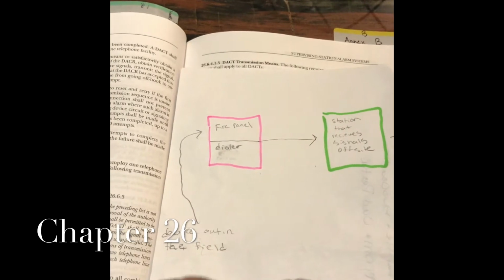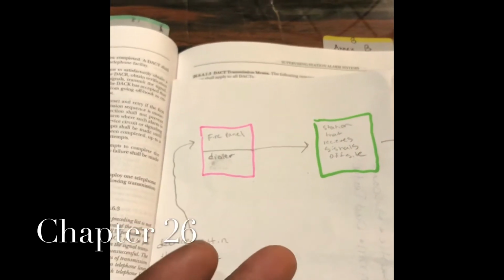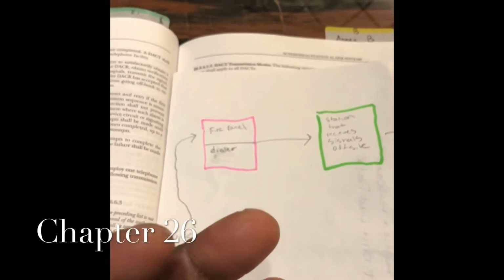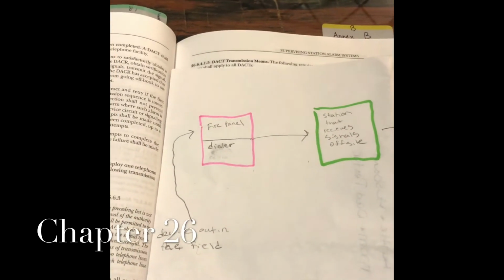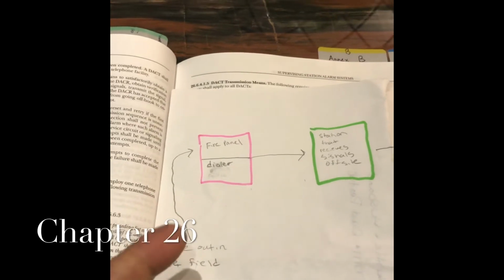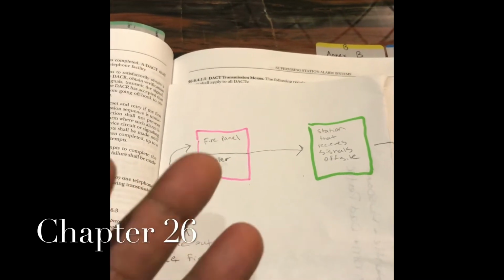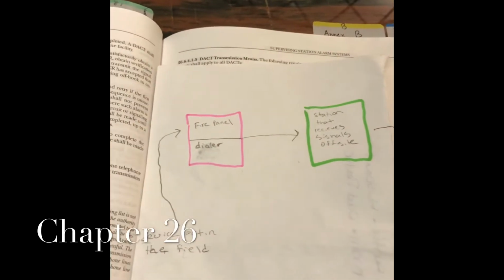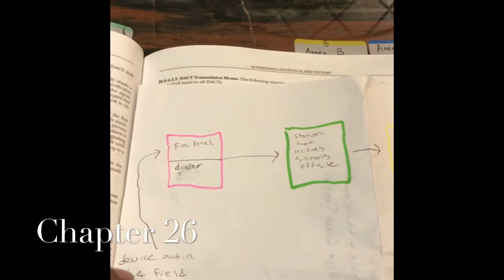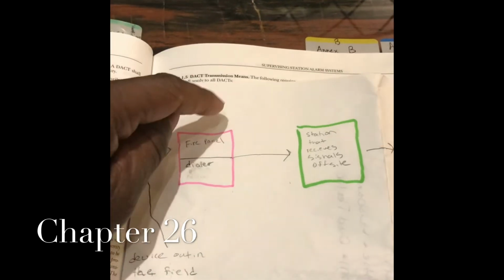I know on EST panels you can incorporate access control and security stuff also, but since we're only dealing with fire alarm systems, your basic devices are smoke detectors, heat detectors, pull stations, water flow switches, tamper switches, and now we have carbon monoxide. So your devices out in the field hit your fire alarm panel.